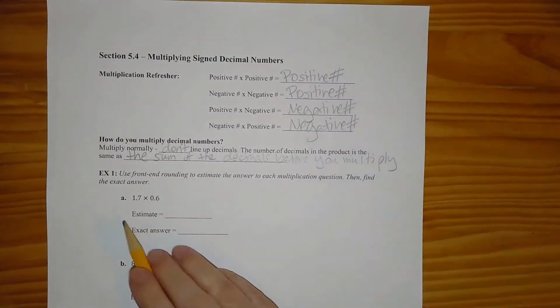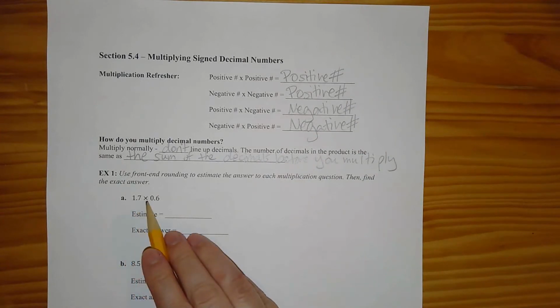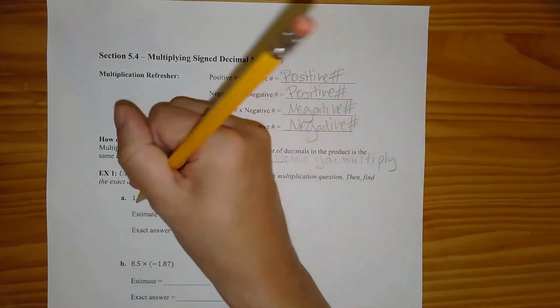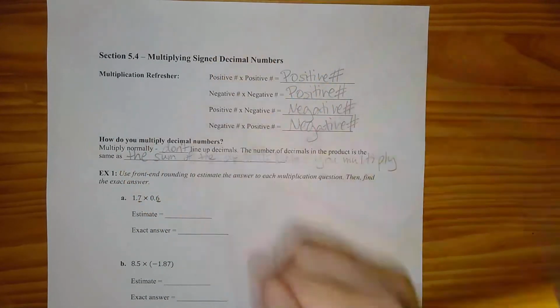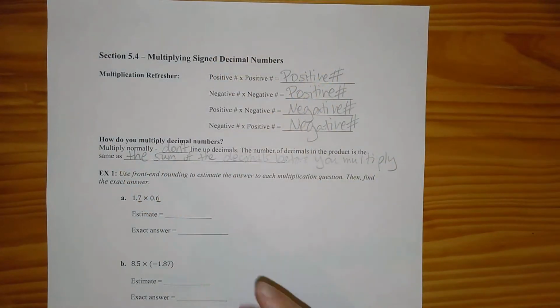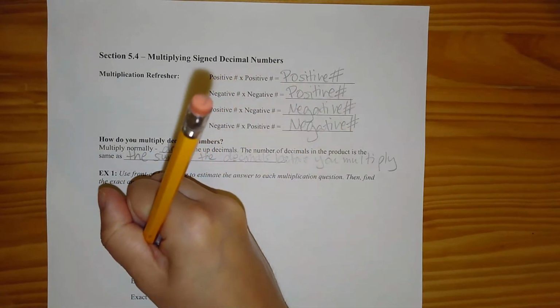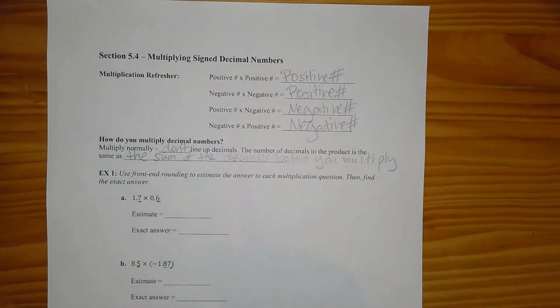So what I meant by that is, like in example A, you have 1.7 times 0.6. You have one decimal place in 1.7 and one decimal place in 0.6. So the sum would be 2 decimal places total. So my answer is going to have 2 decimal places. In B with the 8.5 and the negative 1.87, 8.5 has 1 decimal place and 1.87 has 2. So the total would be 3. So my answer is going to have 3 decimal places. Okay, so if your decimal place doesn't work on your calculator, or if you do it by hand, that's how to find where the decimal place goes.